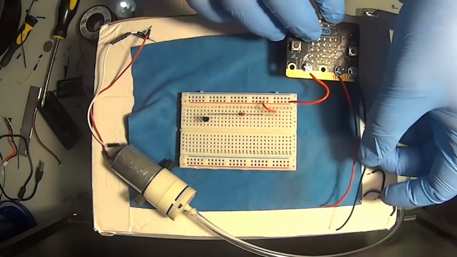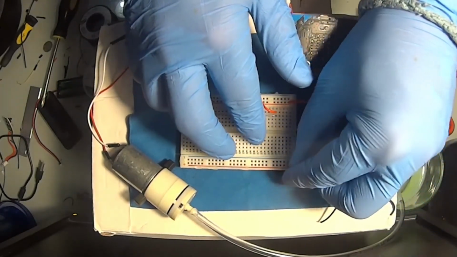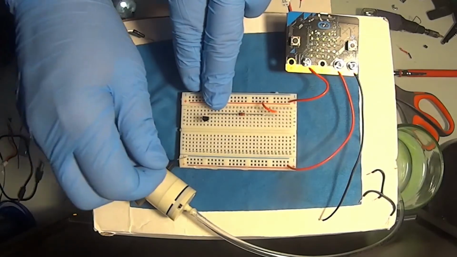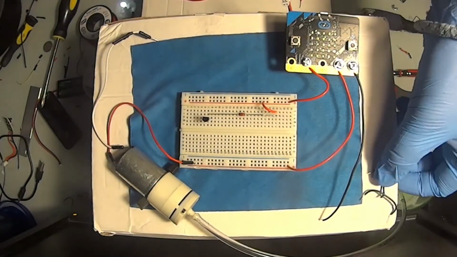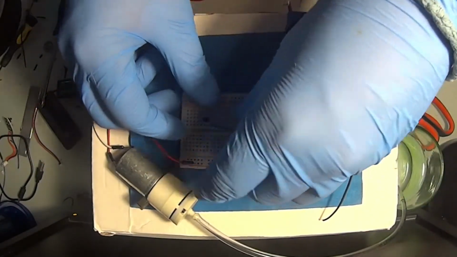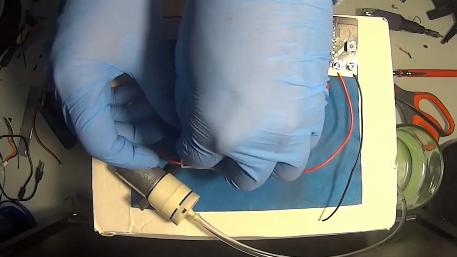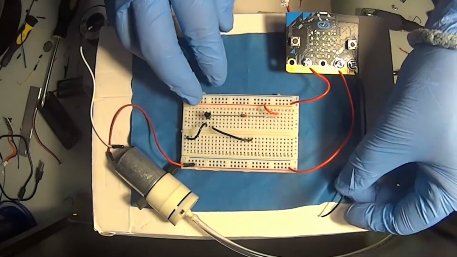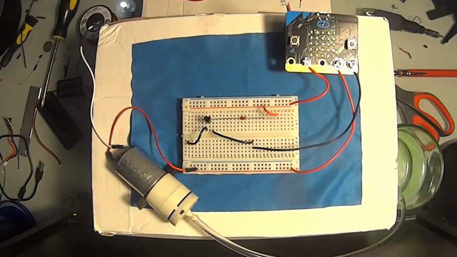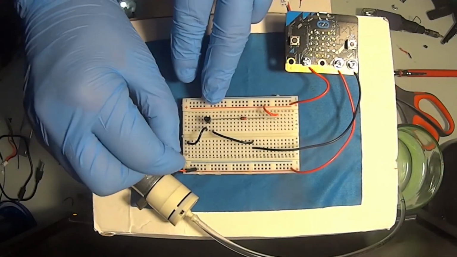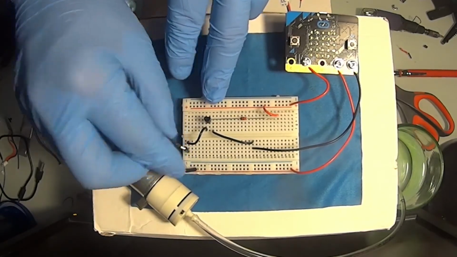Attach a wire from the micro:bit 3-volt pin to the other positive rail. Connect the positive end of the pump to this positive rail. Add a jumper wire from the emitter of the transistor to a terminal. Then add a jumper from the collector of the transistor to a terminal. Attach a wire from the micro:bit ground pin to the emitter terminal. Connect the negative end of the pump to the collector.